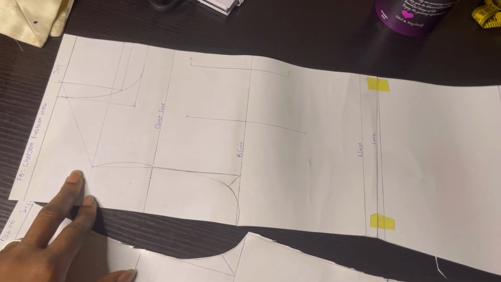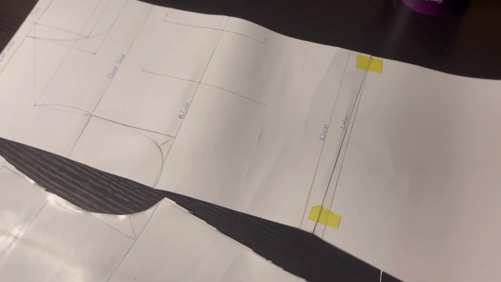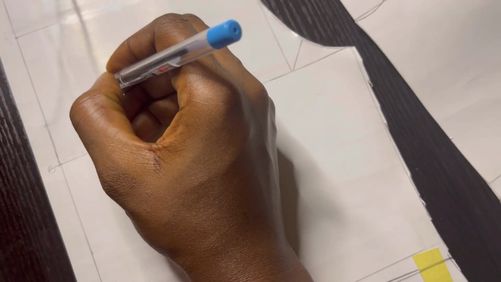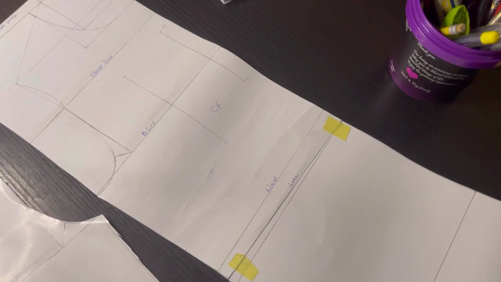Then this is the front too. This is CF. CP. So this is it.